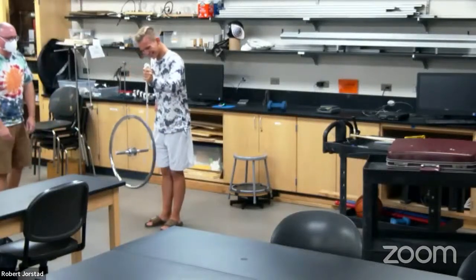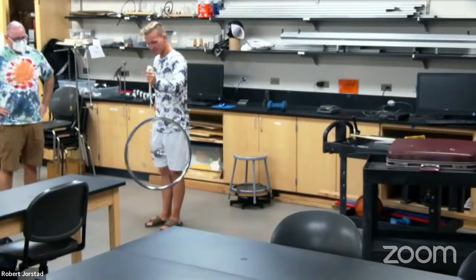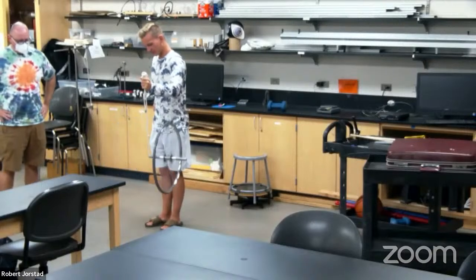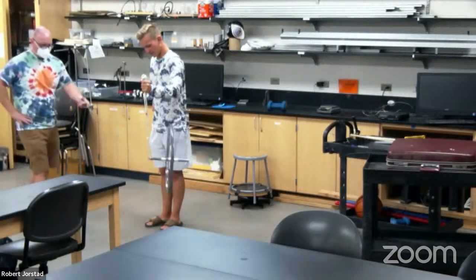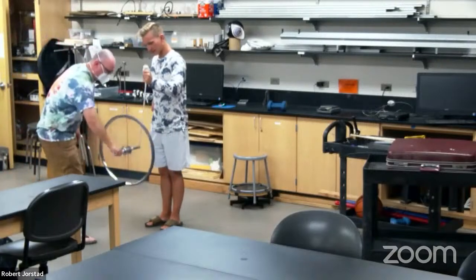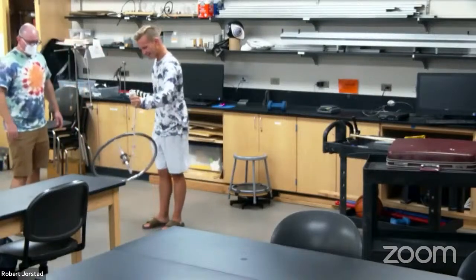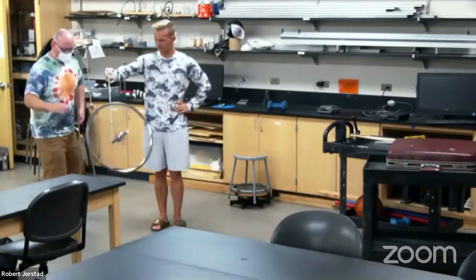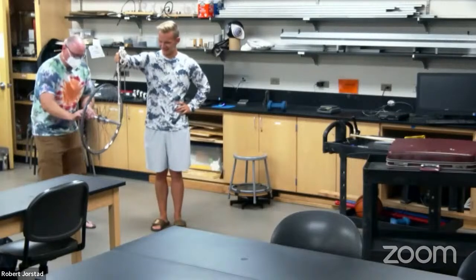This class is full of wonder, isn't it? Isn't this a weird one? What are the forces acting on the wheel right now? What's one force acting on the wheel? Tension from the cable. What else? Gravity. And there's some air resistance. Let's assume that's negligible. This is going to fall over. So give me a second.